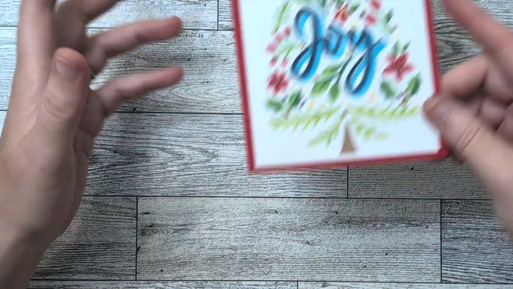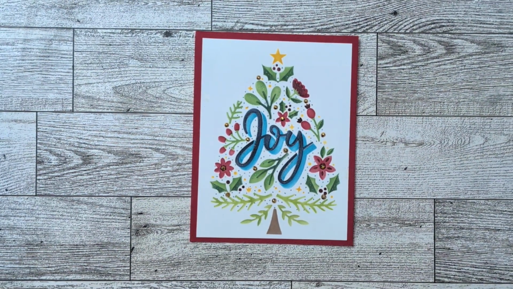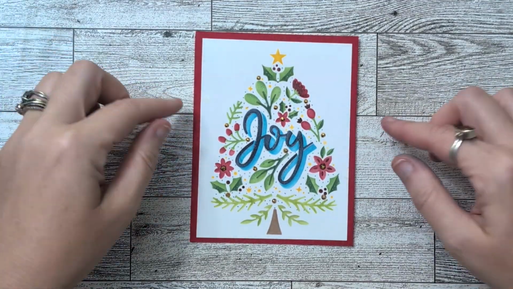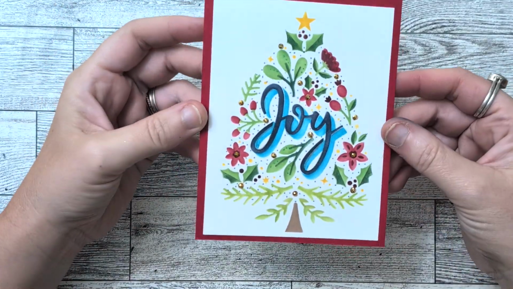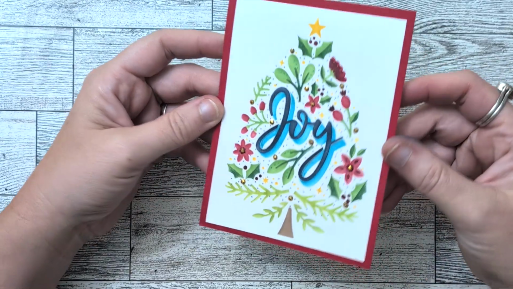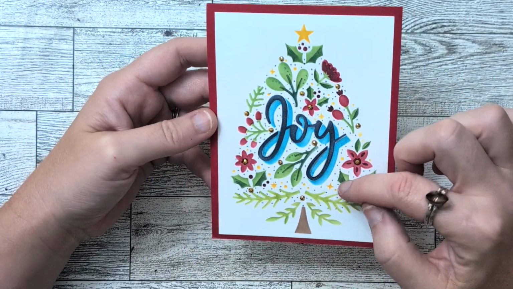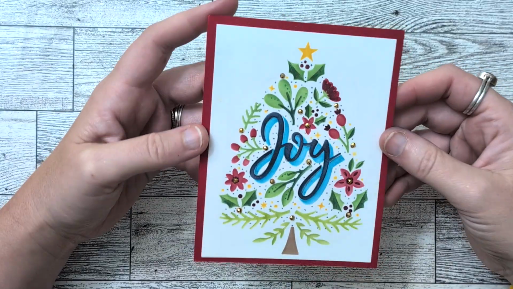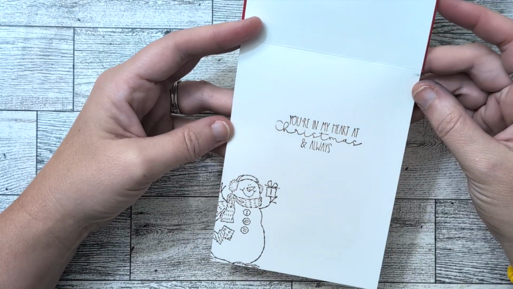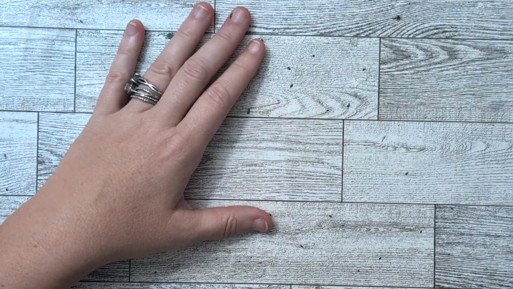Love it. All right, mine is also green and red, and it's a stencil set from Spellbinders. I love these. I made a bunch of them. I just love how fun and fast they come together. And I used a gel pen to add highlights in between the stenciling and then also to the joy. I don't know if the camera picks up the sparkle or not. And then little diamond dots to accent the card. So hopefully someone likes this. And then I added a little snowman that says, you're in my heart at Christmas and always. So there you go.